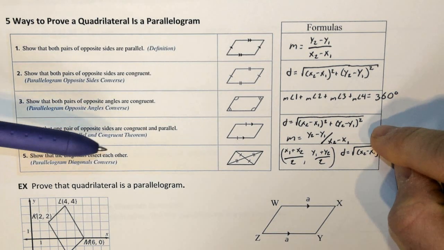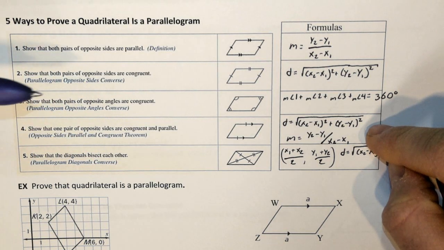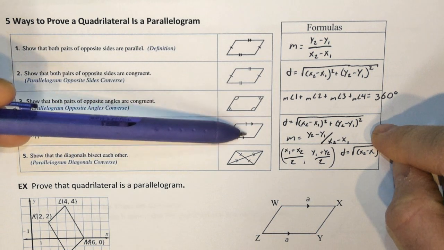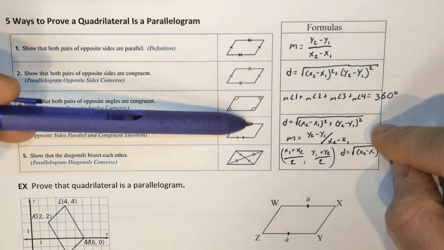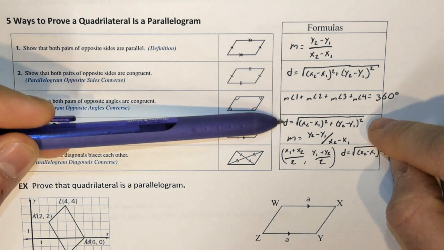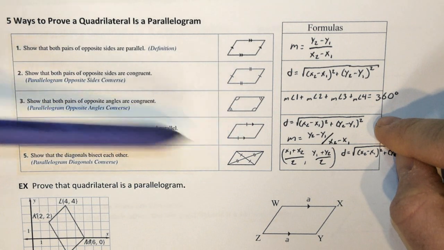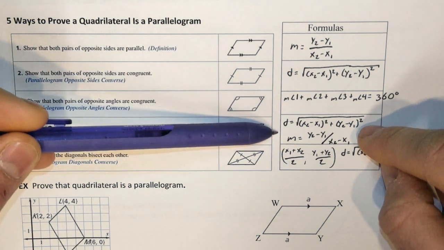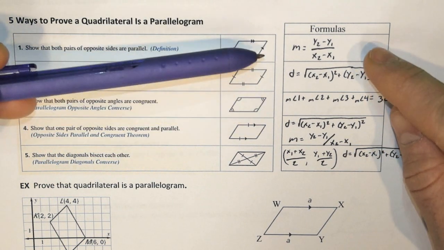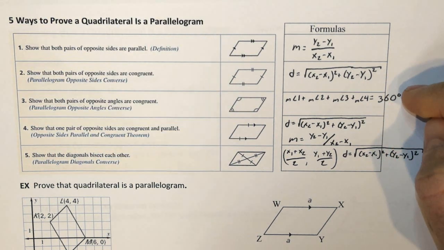Fourth one is the new one for today, the one that was not a converse. And this is going to state that you have one set of sides that is both congruent and parallel. So you'll notice I have two sets of marks on the top and the bottom right here. The first set of marks is about congruent, so you'll need the distance formula for that one. The second set of marks that look like the arrowheads is for parallel, and so you'll need slope again for that one. So this guy right here is a little bit of a mix of the top two, but only for one set of sides.